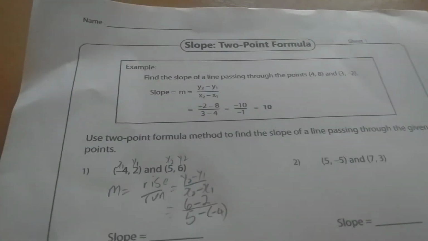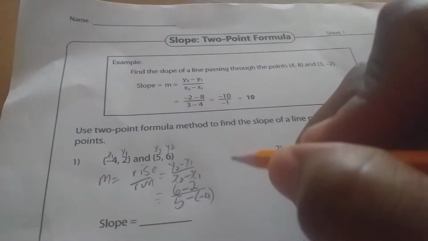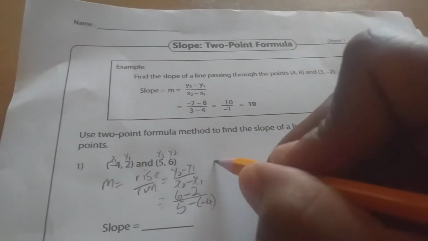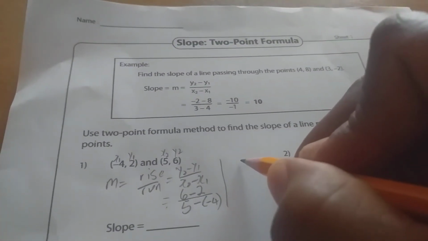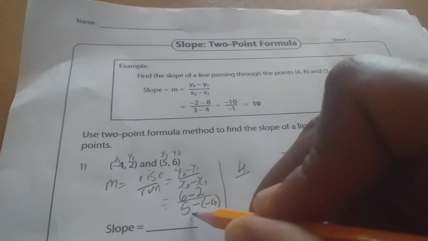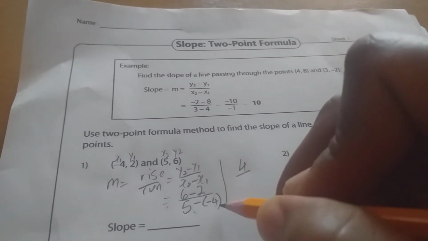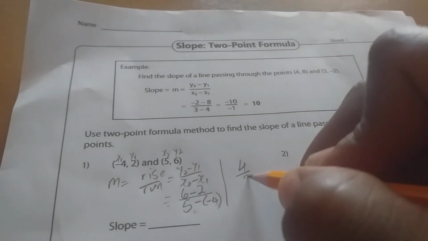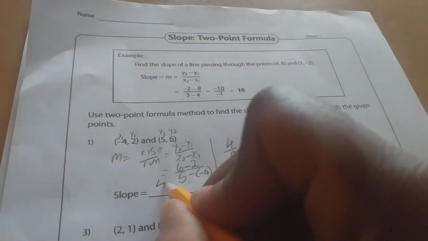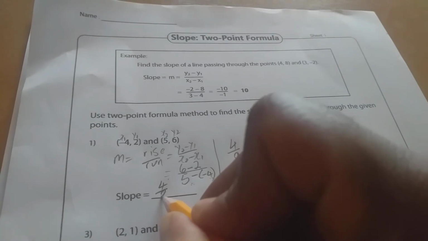And remember, we always write negative numbers in brackets. This then works out to be 4 over, and minus negative becomes plus, so it becomes 5 plus 4, which is 9. Therefore, my slope here is 4 over 9.